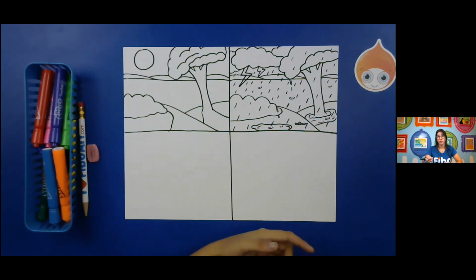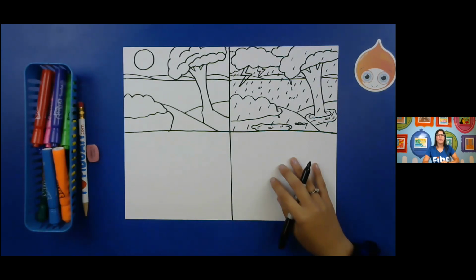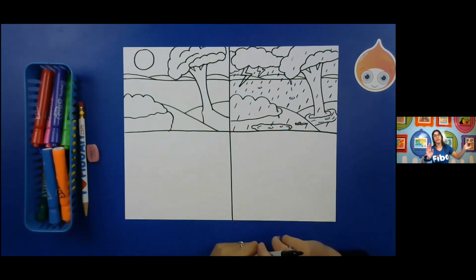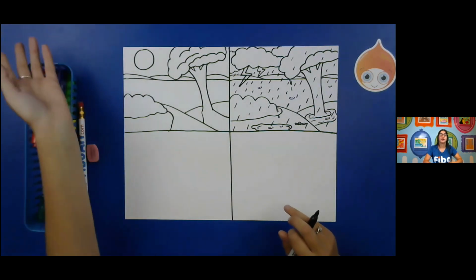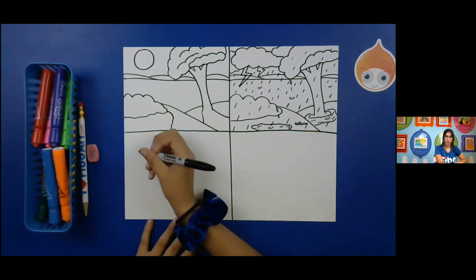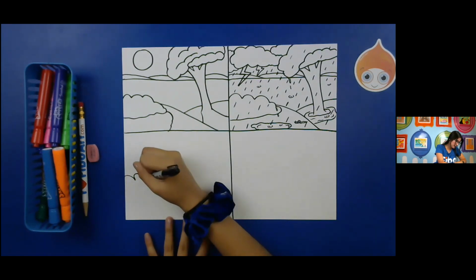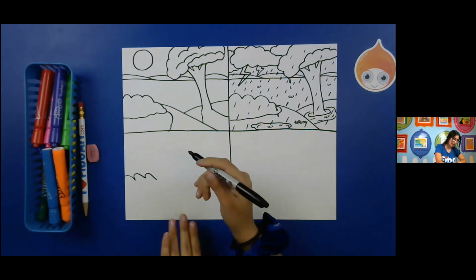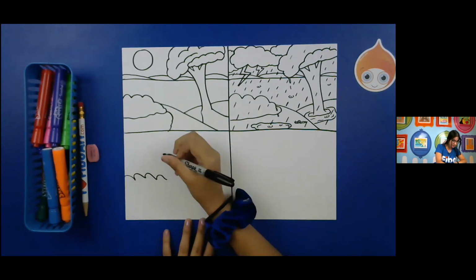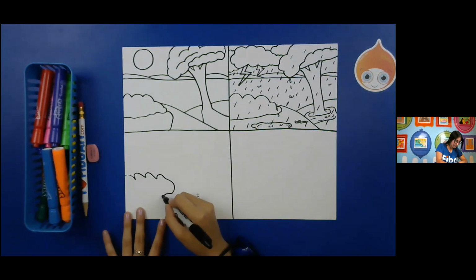So if you're drawing a windy weather scene, then think about what might have happened to you when it was really windy. Maybe you were blown over, maybe your umbrella got carried away, or maybe you see some paper flying in the wind. So yeah, let's get started on that. Now for my bush, I'm going to try to make the tops of my bush a little bit more to the left, so that it looks like it was pushed over by the wind a little bit.